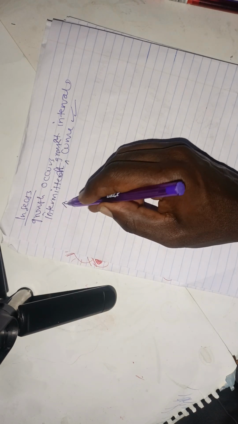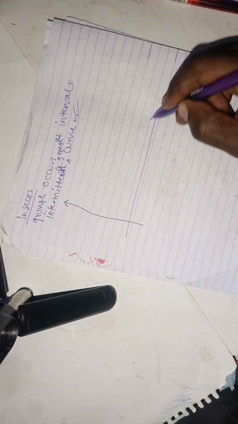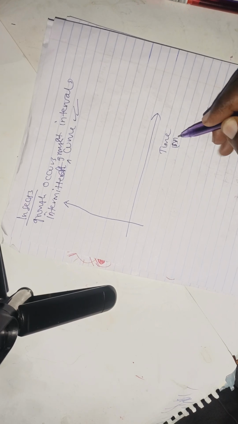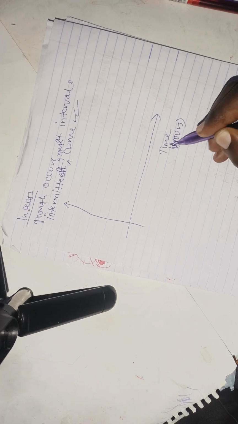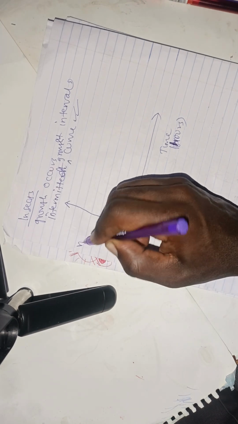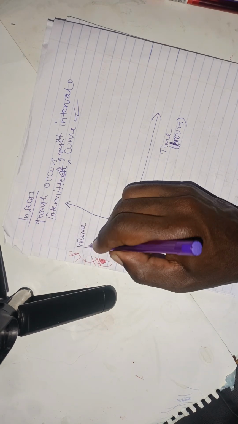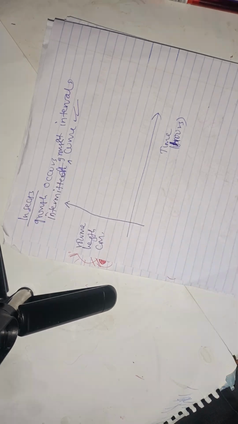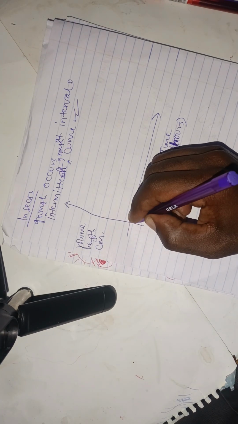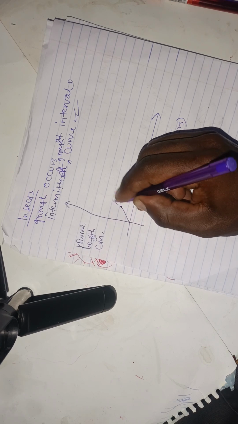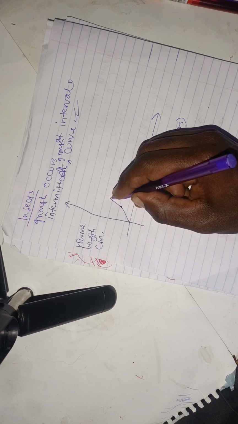For example, let me just make a sketch. Then I can put here time, maybe in seconds or in hours or in minutes. Let's talk about time in hours. That's better. Then you can have volume. Of course, volume is a parameter that can be used to measure growth in insects. Or you can even talk about length, and length in centimeters can work for us. So you'll have something of this sort, and you can have this.